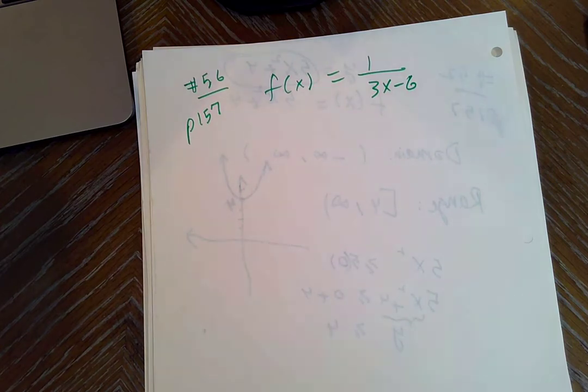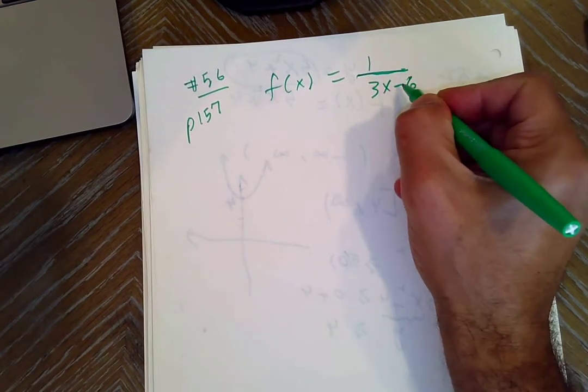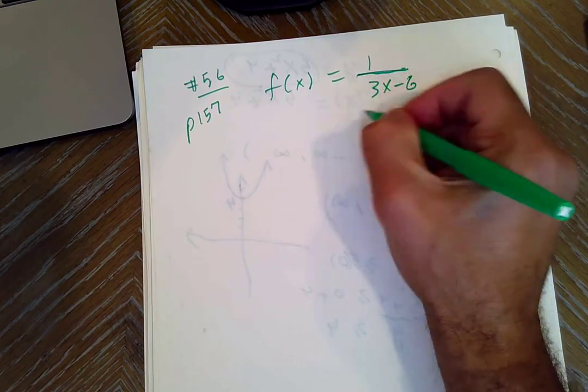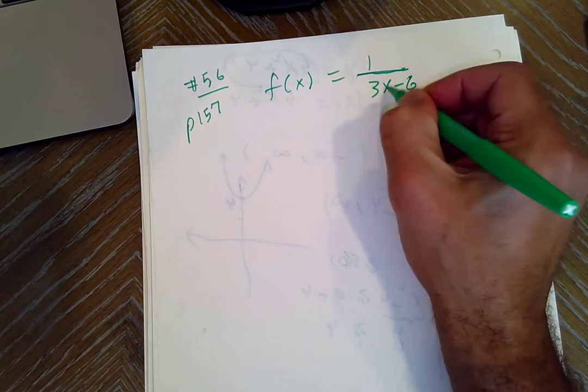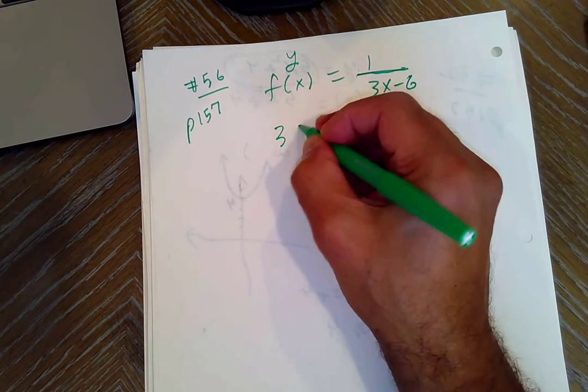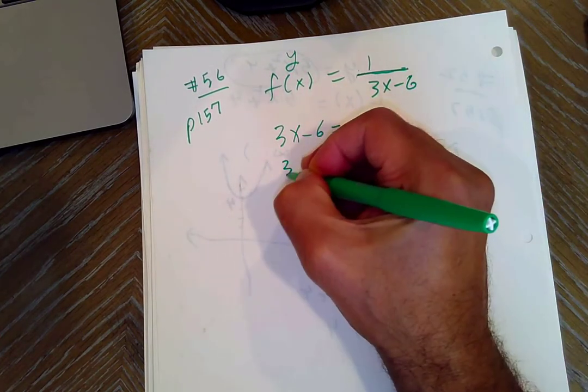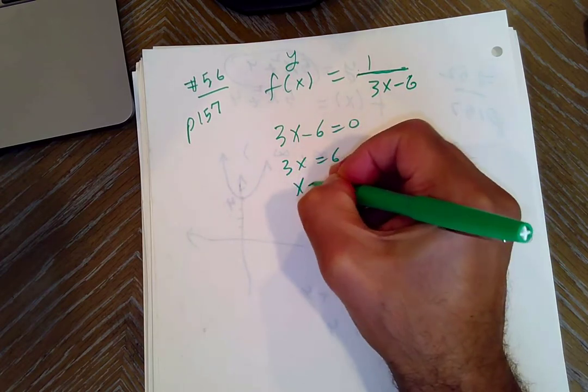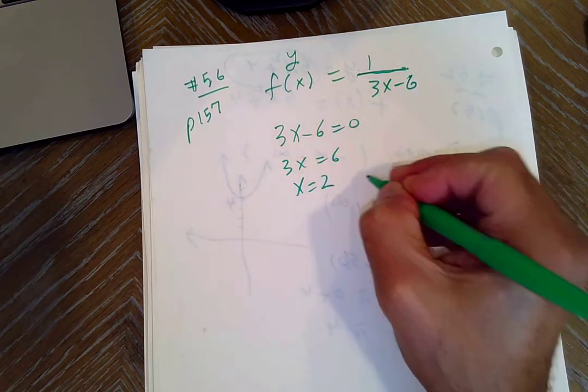Okay, so domain. Now you can see we have a fraction. In a fraction, the denominator cannot be 0, because if it's 0, then the y value is undefined. So if you start by setting this equal to 0, the value that's going to give you 0 here is 2. So x equals 2 is not in the domain.